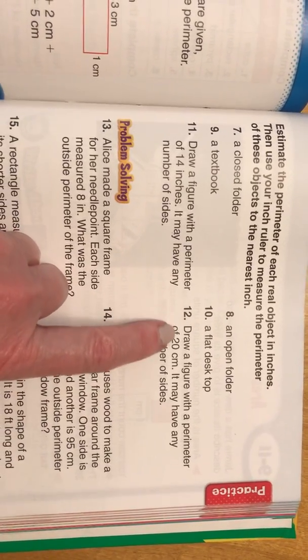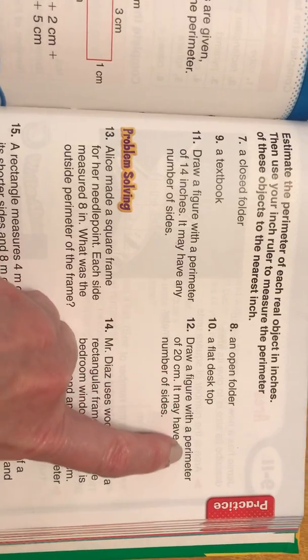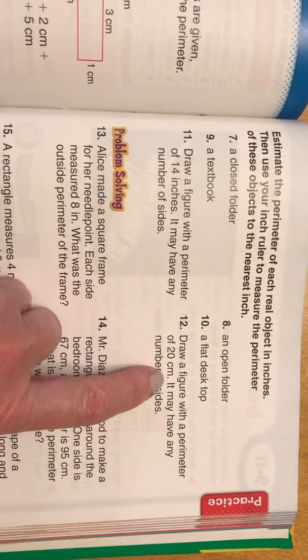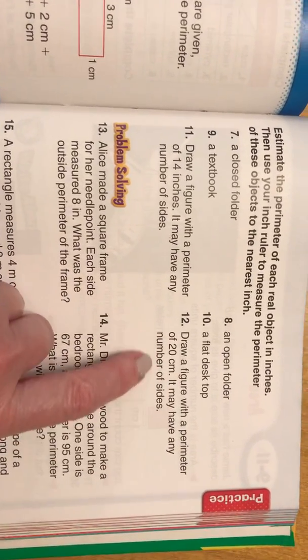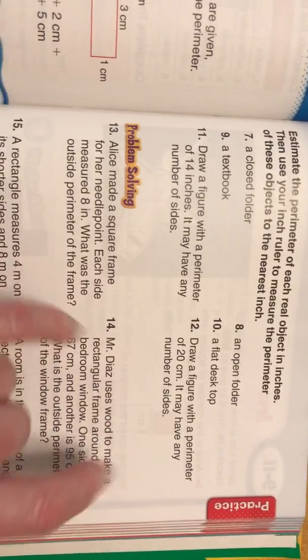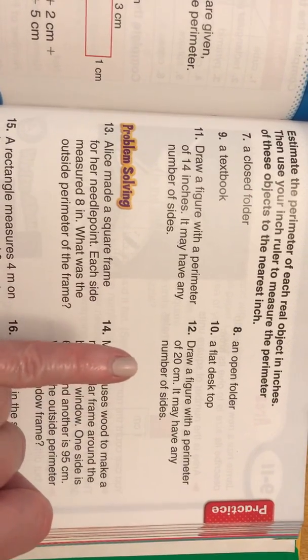And then for number 12, it says draw a figure with a perimeter of 20 centimeters and may have any number of sides. Again, remember from yesterday, we can use our pinky finger. Or if you have the ruler, you can go ahead and use the ruler to get a more accurate measure.